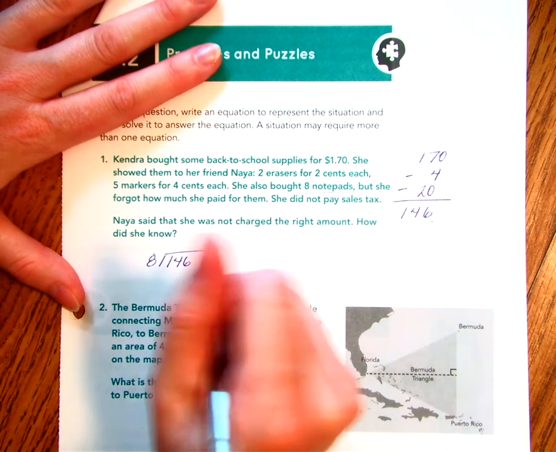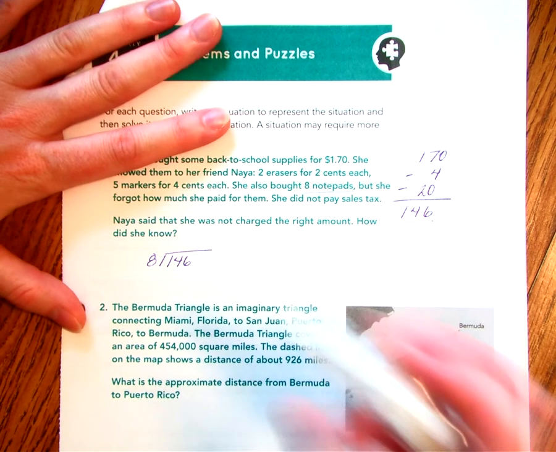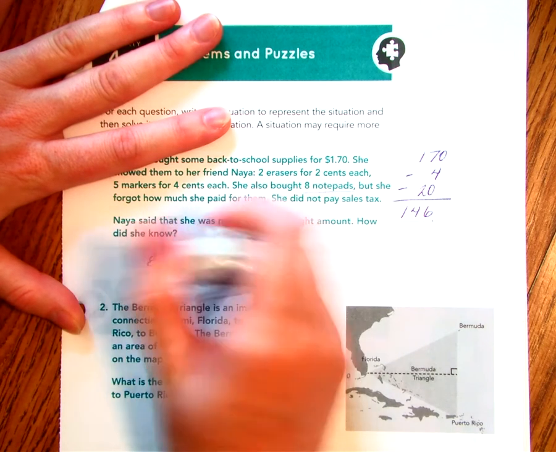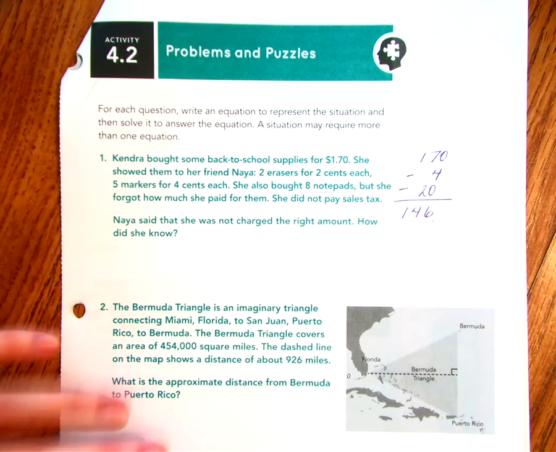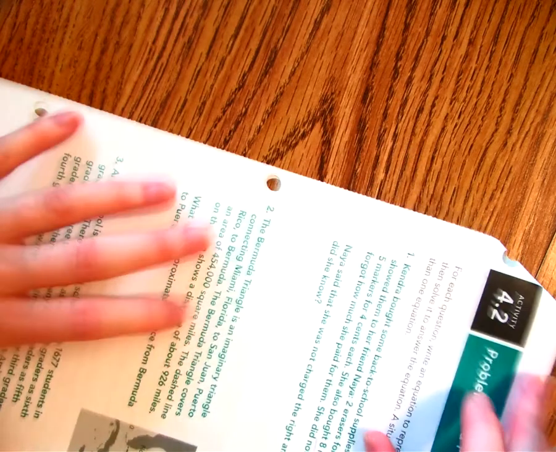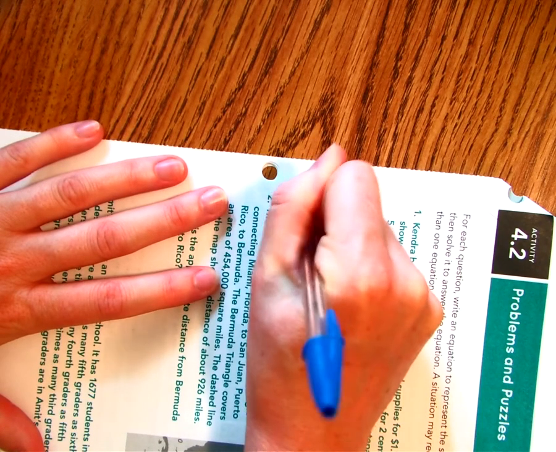And I'm just going to do some long division. I have a feeling I'm going to run out of room. In fact, I know I'm going to run out of room. So I'm going to turn this sideways. Let's do it this way. I'll have more room this way. Okay, 146 divided by 8.